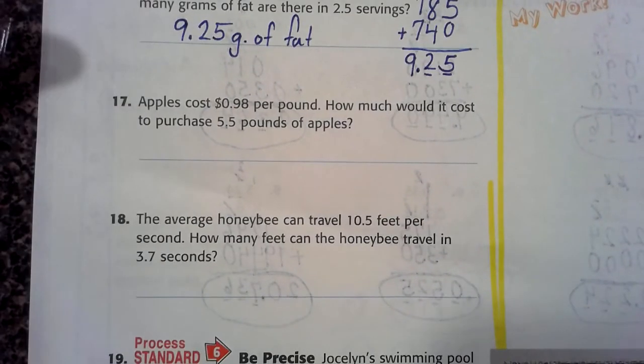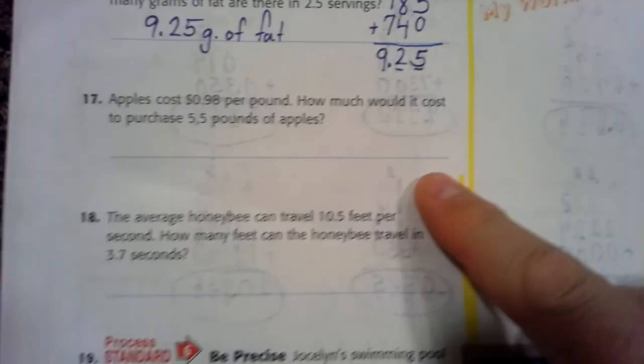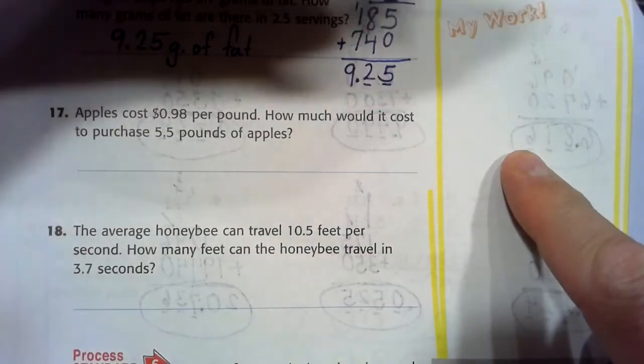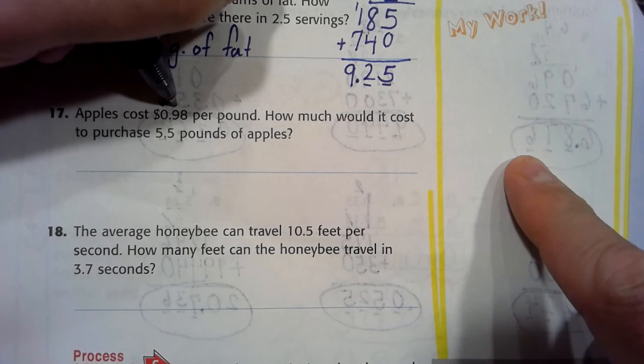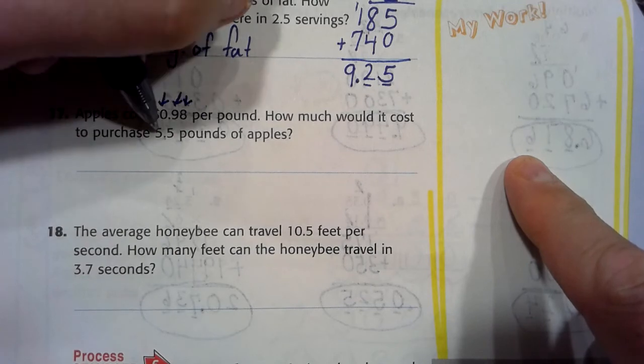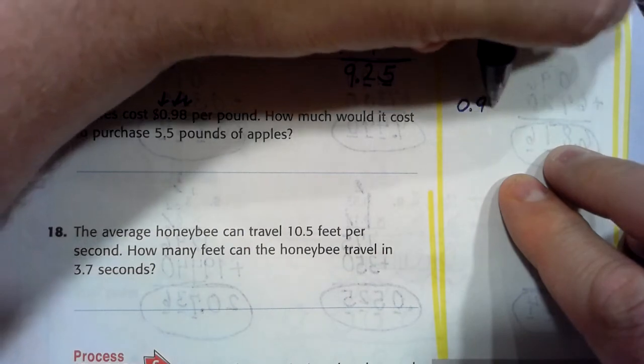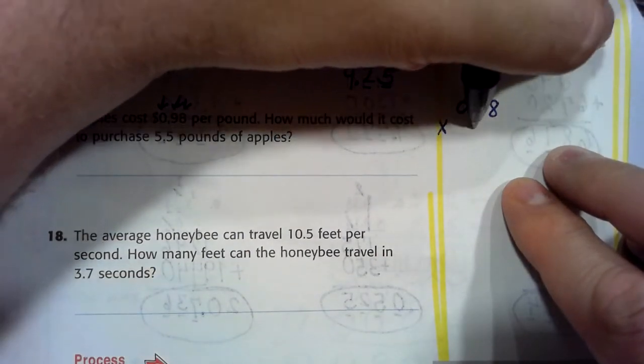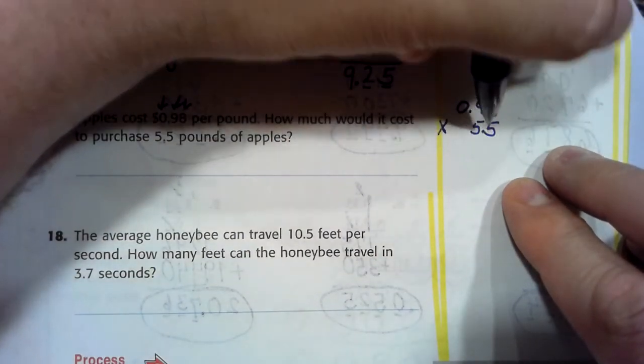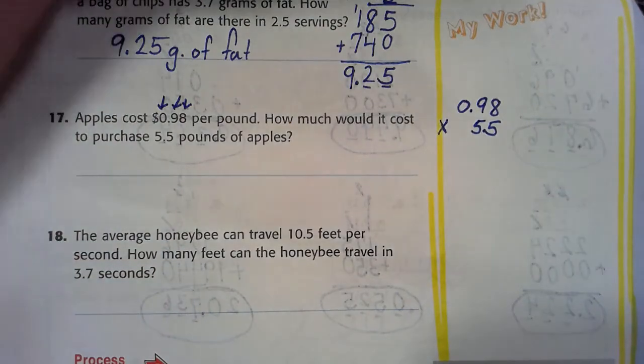Apples cost 98 cents per pound. How much would it cost to purchase 5.5 pounds? All right, we'll come over here. Notice there's 3 digits here, and then there's 2 digits here, right? So you say 0.98 times 5.5. Notice I didn't line up my decimal places.